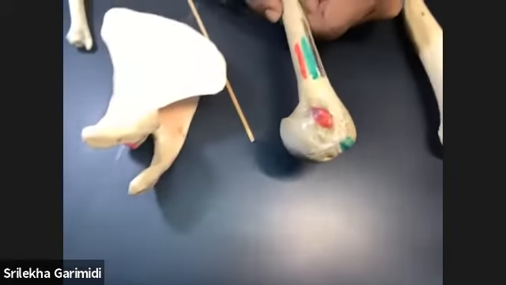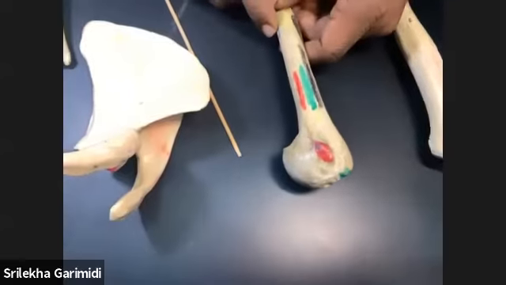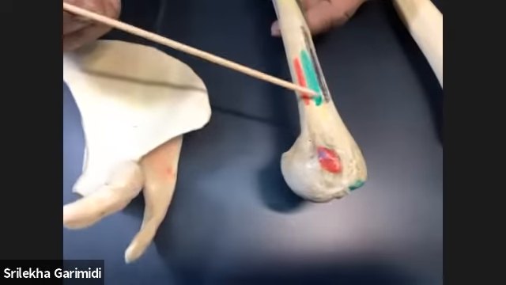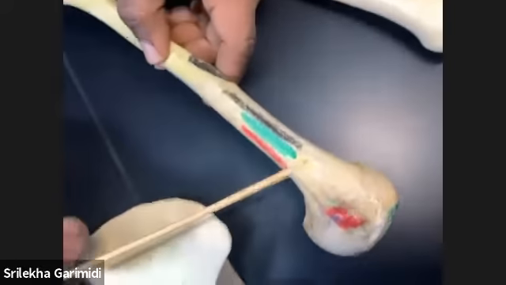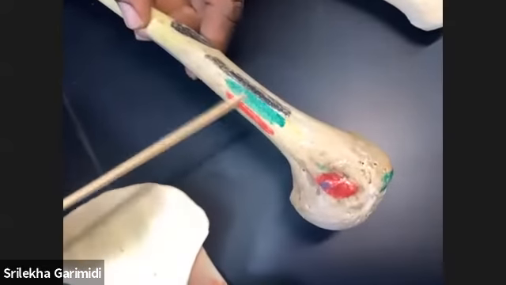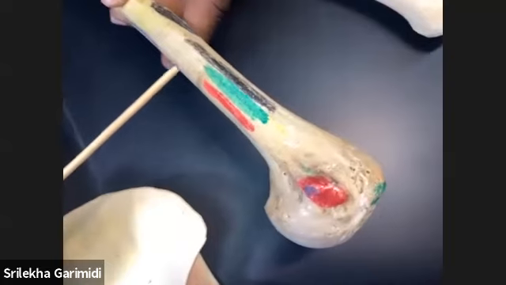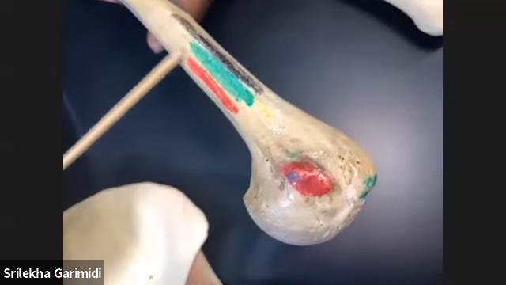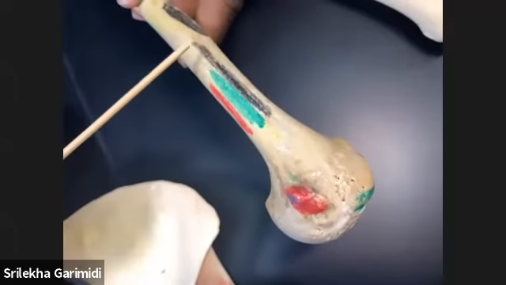Right, so we're looking at the humerus. You need to take a notebook and start writing. Okay, so now we have three muscles. Latissimus dorsi inserting in the intertubercular groove, inserting onto the medial lip, we have teres major.